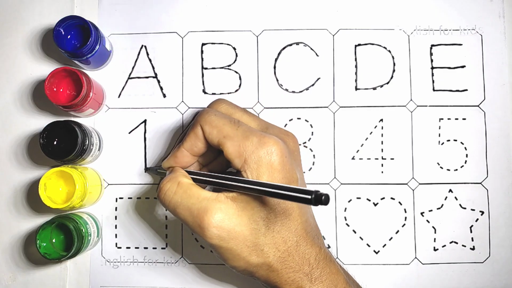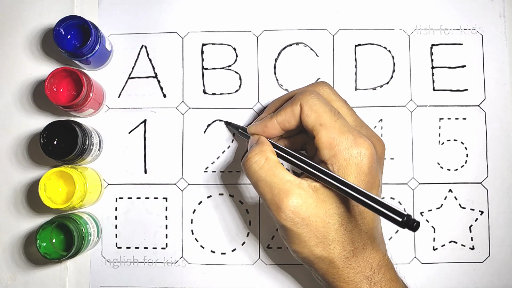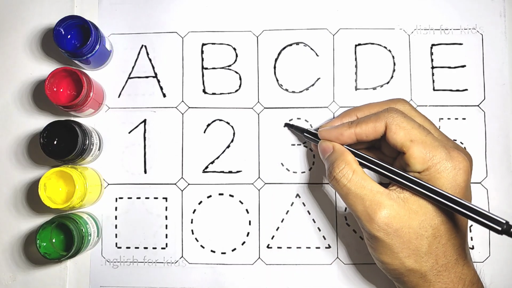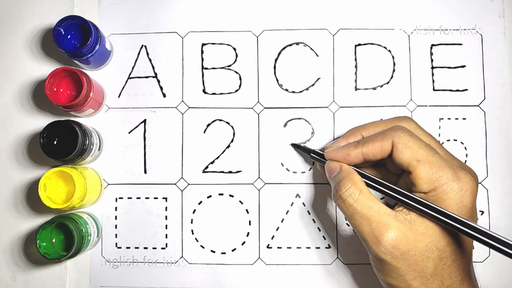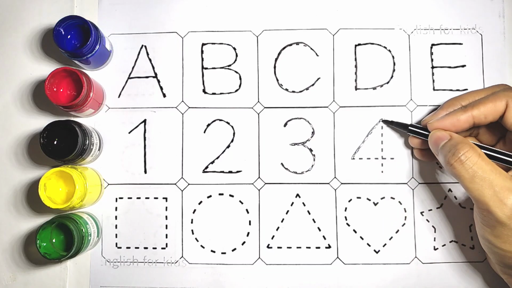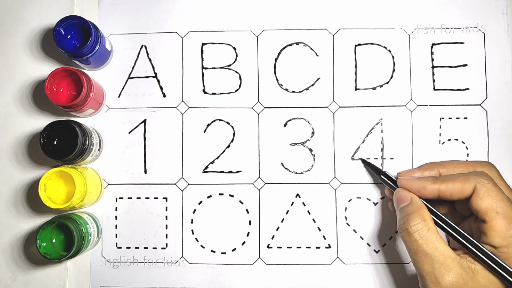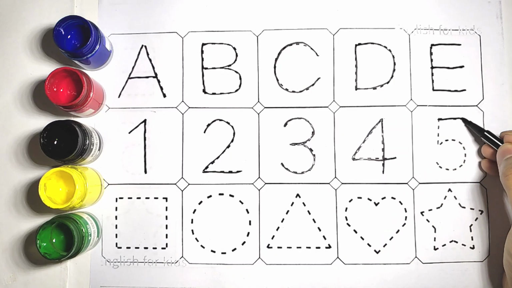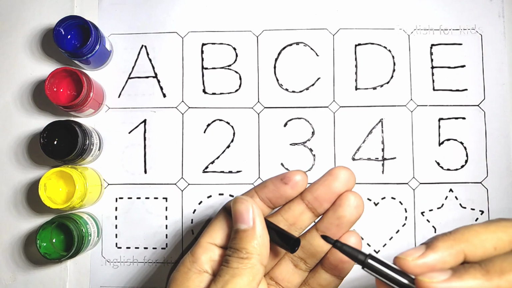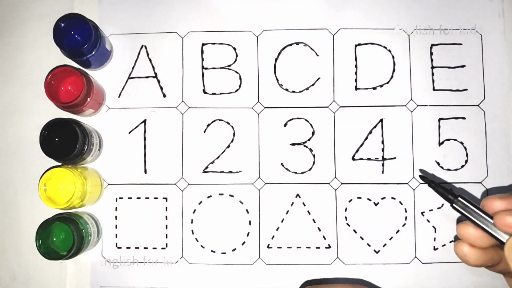First we draw the number of 1. O-N-E, 1. And the next one is 2. Now we draw the number of 3. And the next one is 4. Now we draw the number of 5. F-I-V-E, 5.